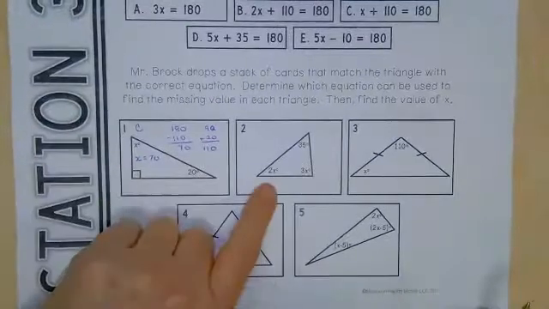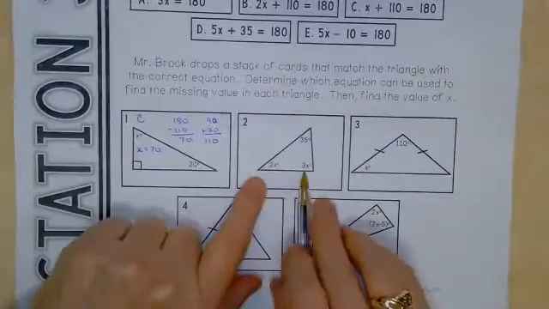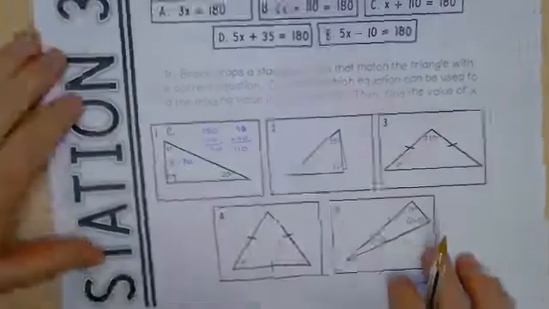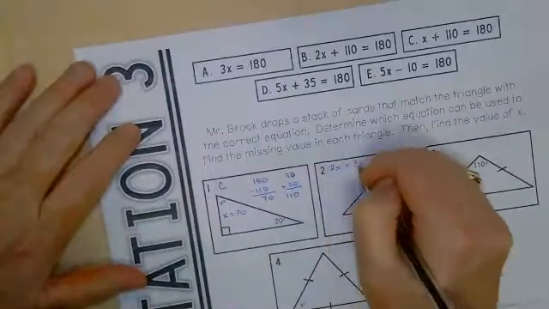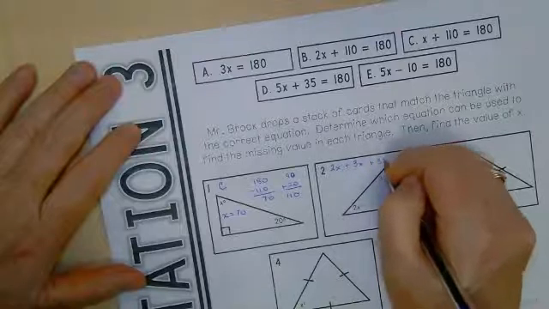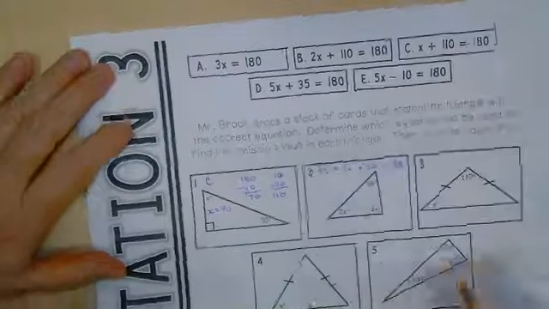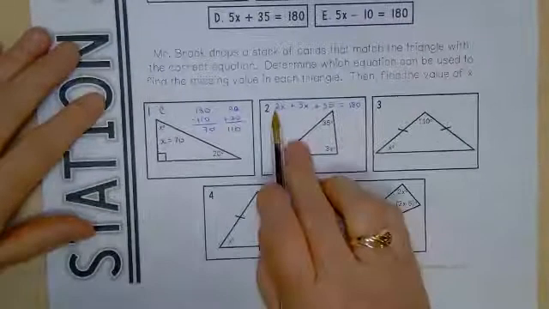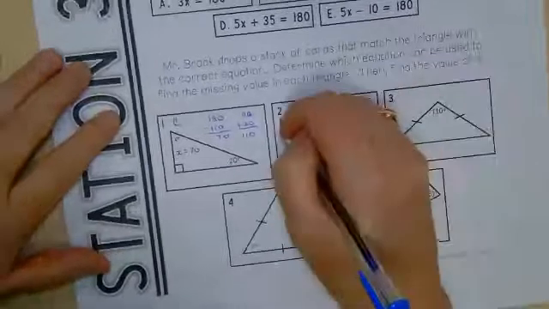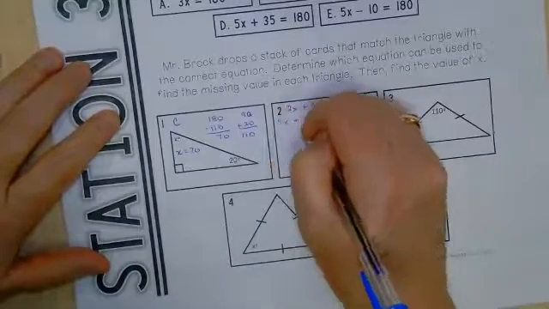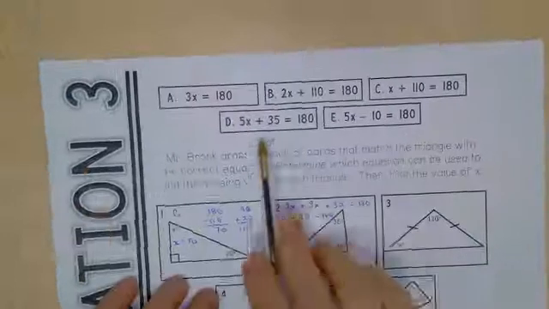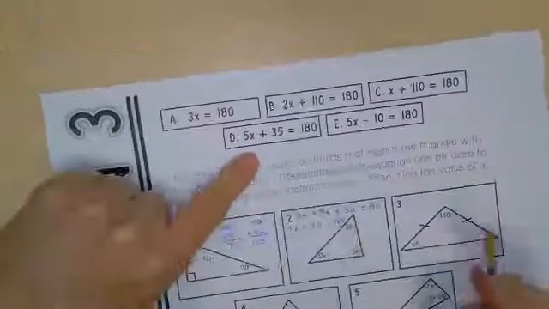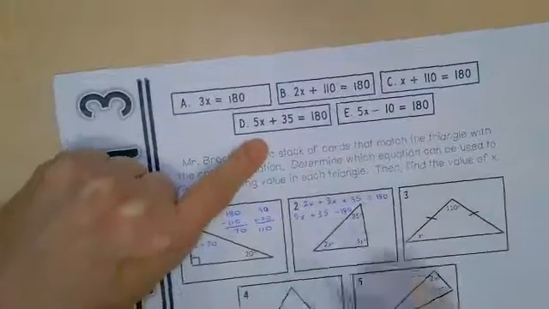Okay, let's do this next one. I have 2x plus 3x plus 35. So let me write that down. 2x plus 3x plus 35 equals 180. So I have 5x plus 35 equals 180. And I find that right here. So this answer is D.